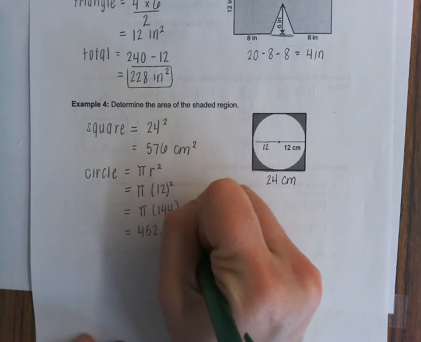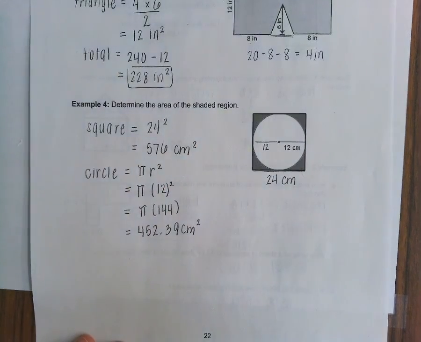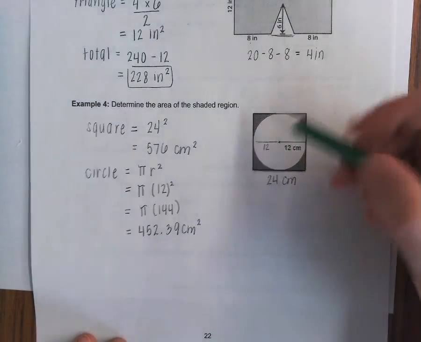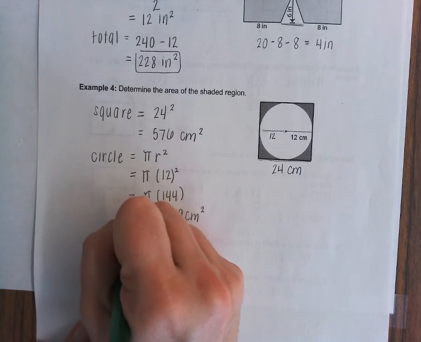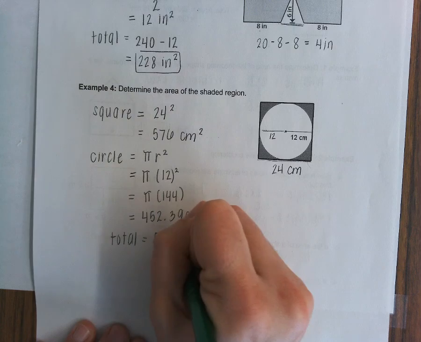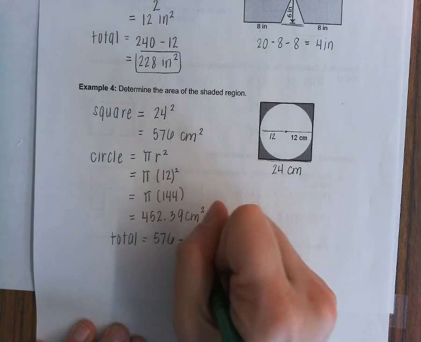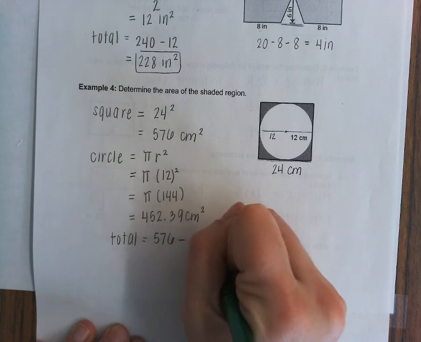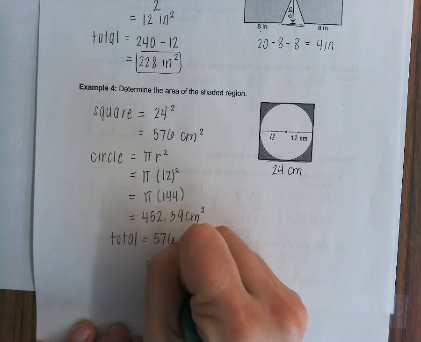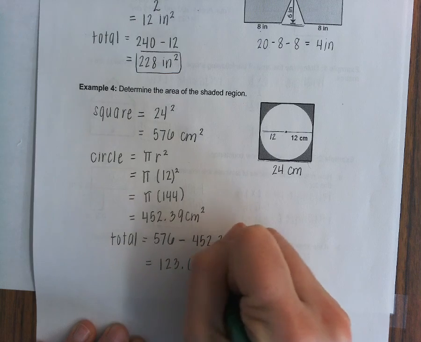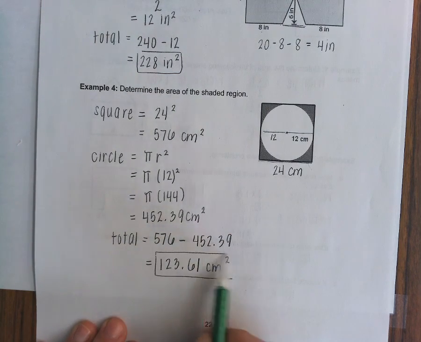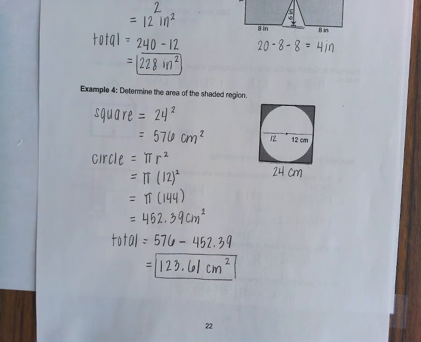which is equal to 452.39 centimeters squared. If we want to know the shaded part, we take the whole square, which is 576, and subtract this circle, 452.39. And we're left with 123.61 centimeters squared. And that is how you work with composite area.